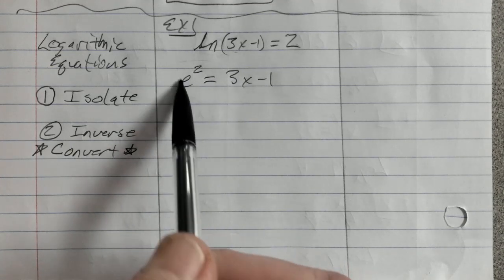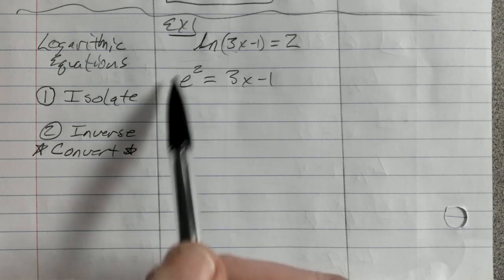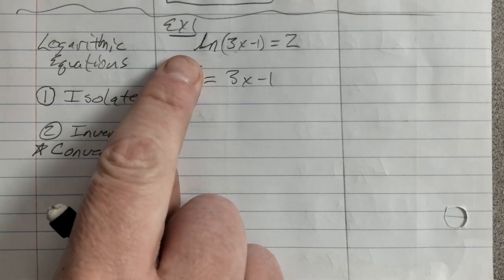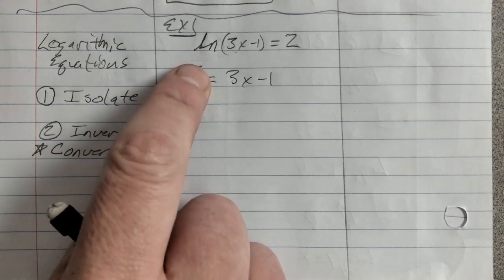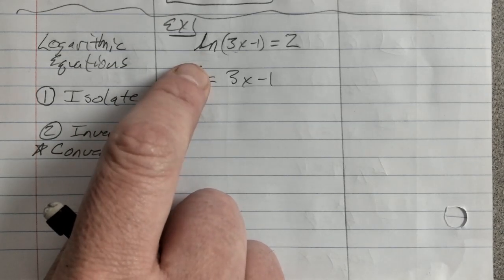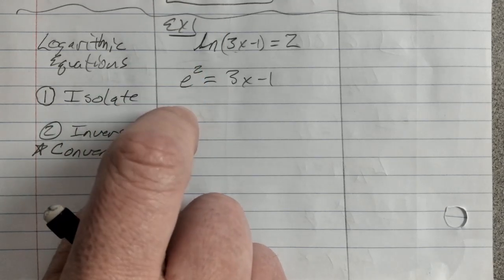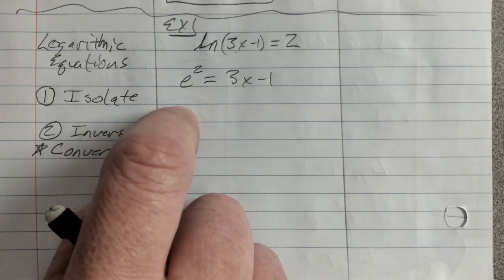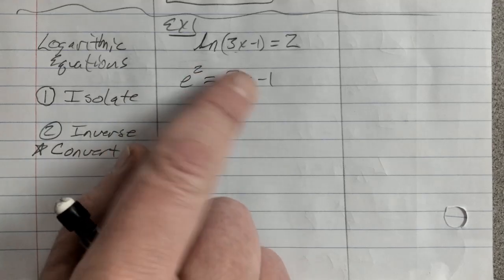But that's only easy whenever it's a number we recognize. If this was a 2, not e squared, but if this was just 2 equals 3x minus 1, everybody in this room has shown the ability to hammer out that no problem. The steps you would take if this was a 2 are the exact same steps we're going to take, because this is e squared. E to some power is just a number. I don't know what that number is, but it's just a number. So what I want to do is treat e squared as a number.